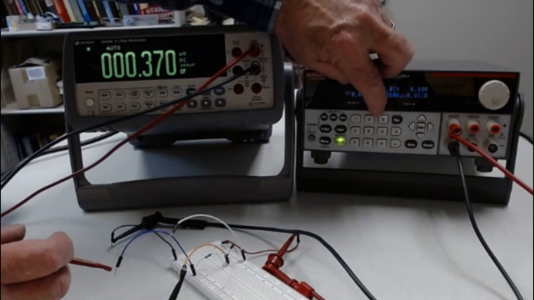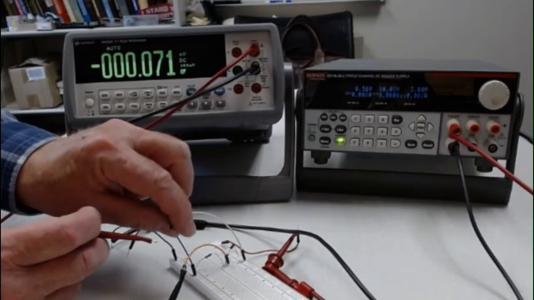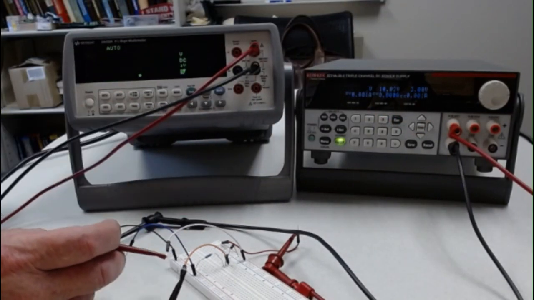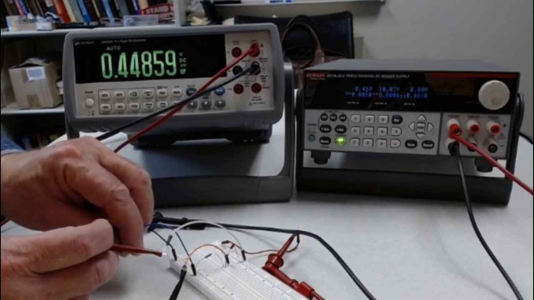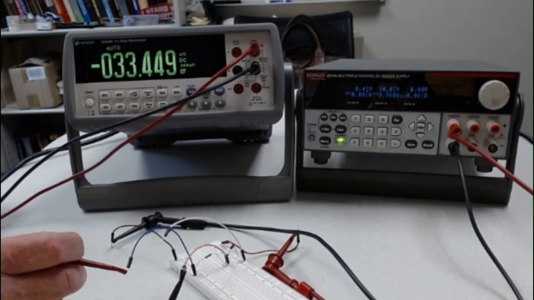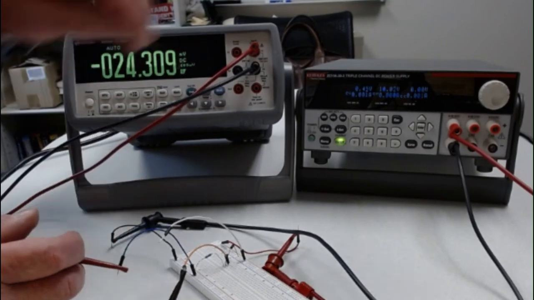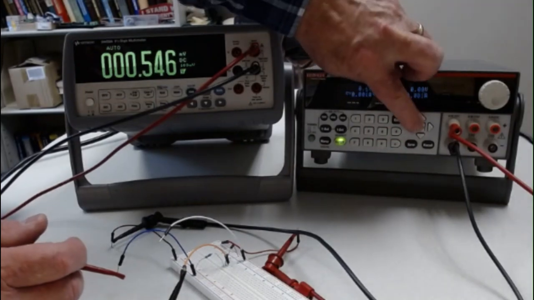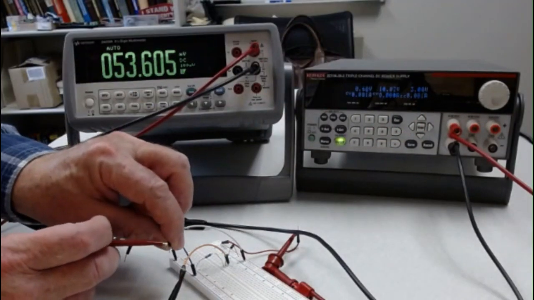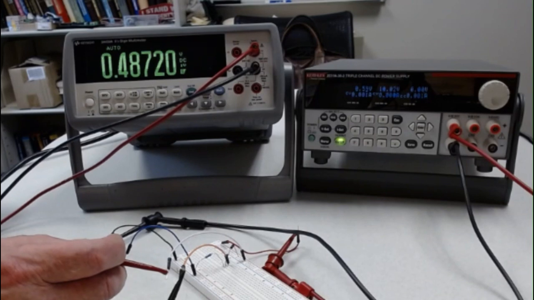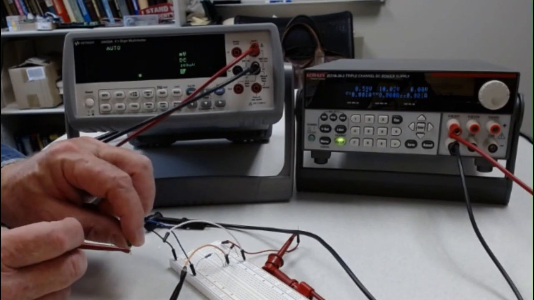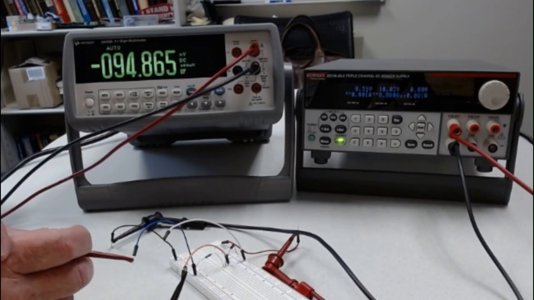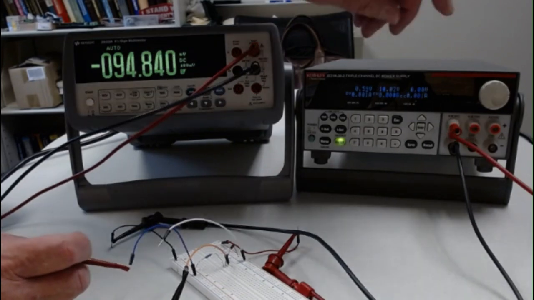0.5. Enter. Diode. Resistor. 0.6. Diode. Resistor. 0.7.